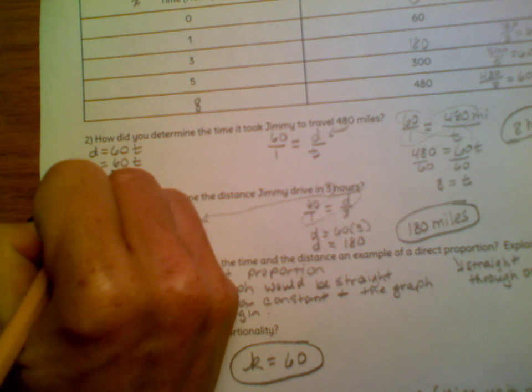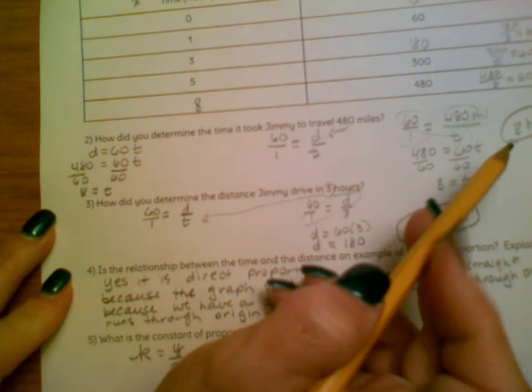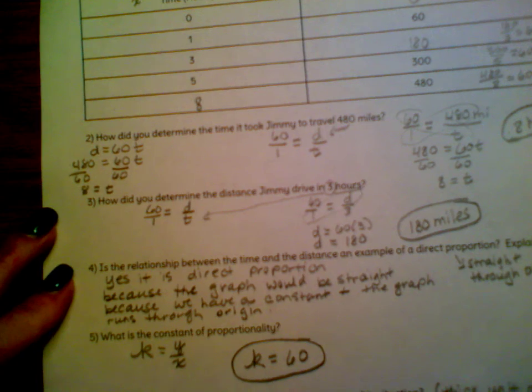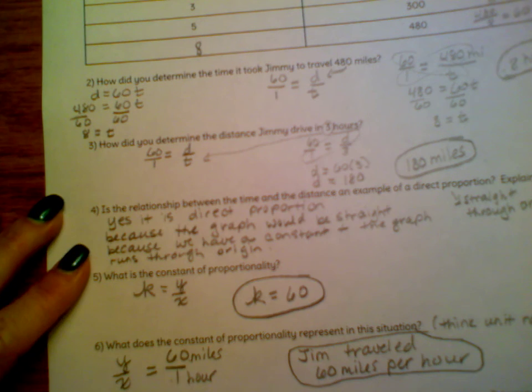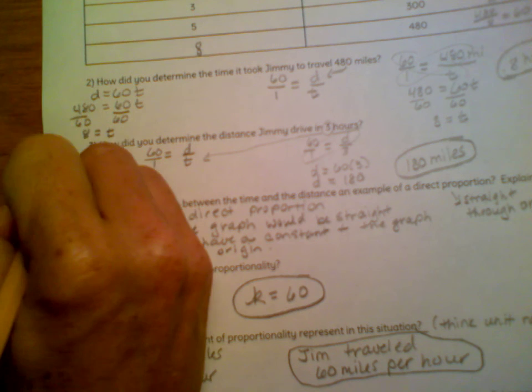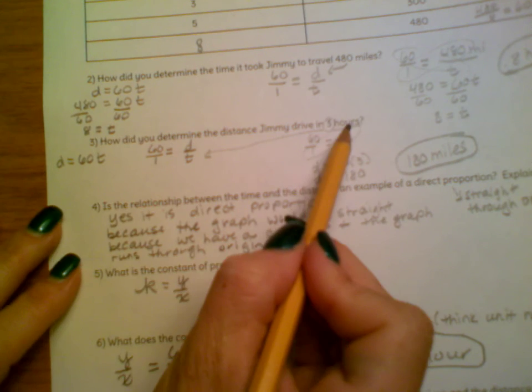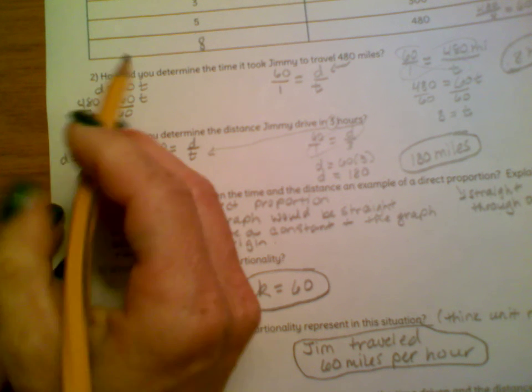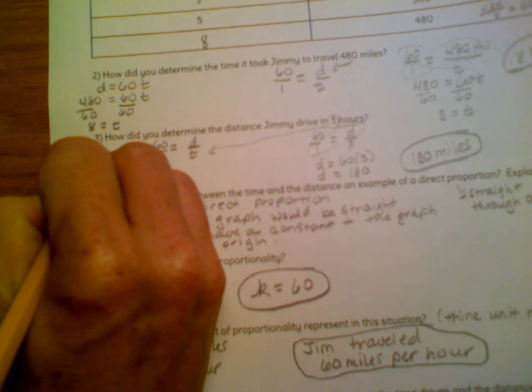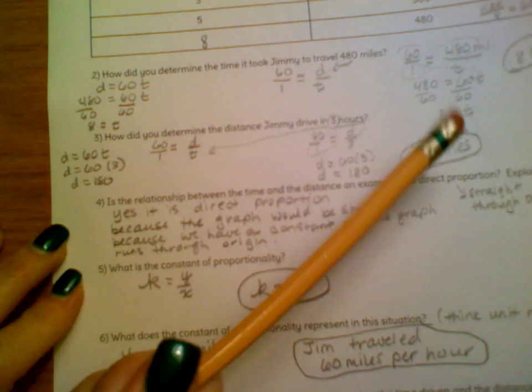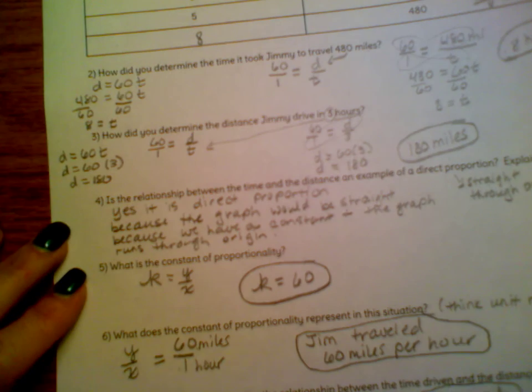And I get 8 equals T, and we said that's hours. If I use my equation again here, D equals 60T. Here time is 3 hours, so in place of T I'm going to put 3. D equals 60 times 3. D equals 180. That's what we ended up with.